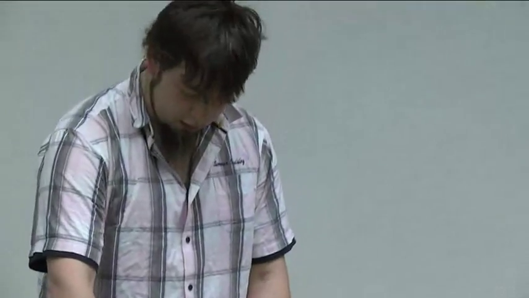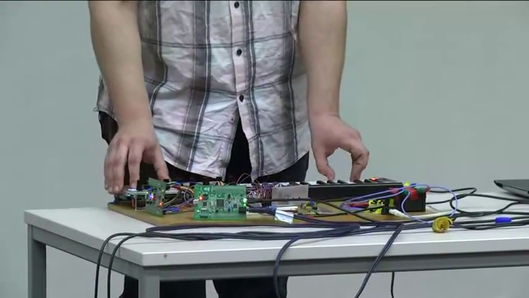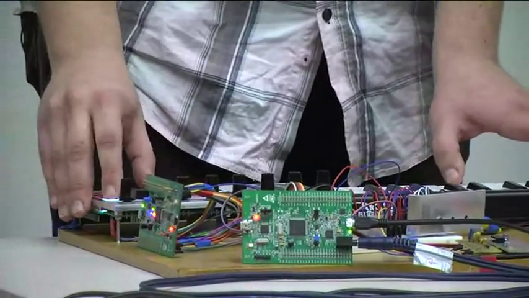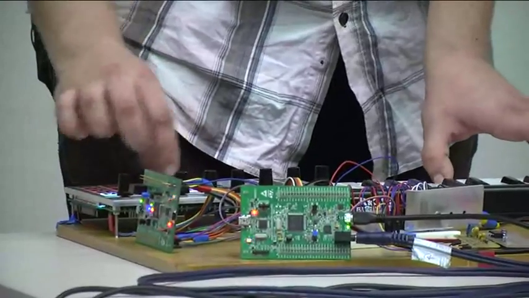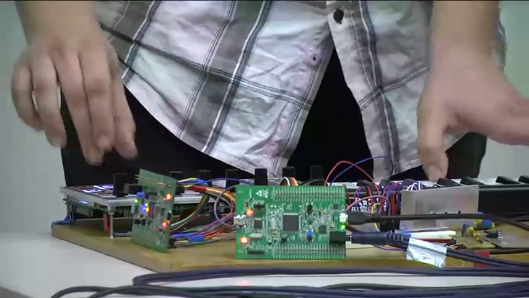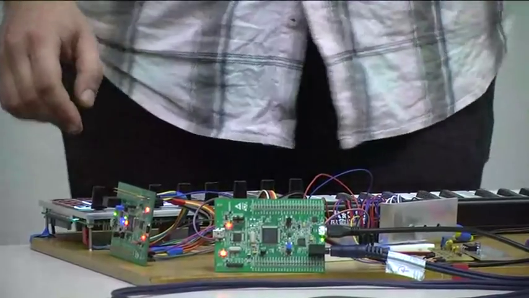Also, if you use the glide parameter, I will show you how you can sync it with your MIDI time clock.